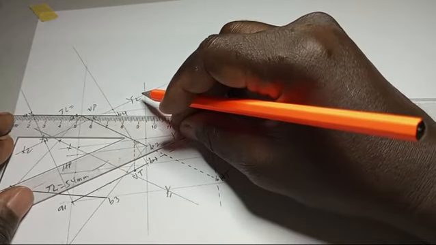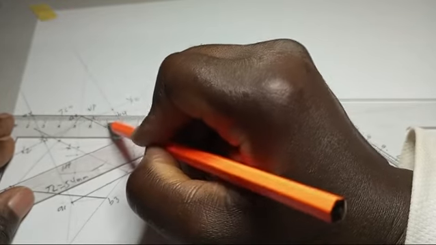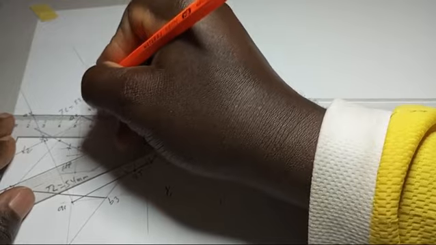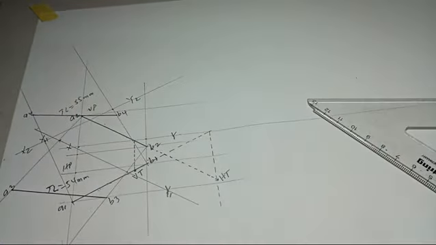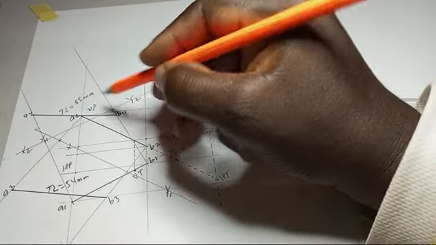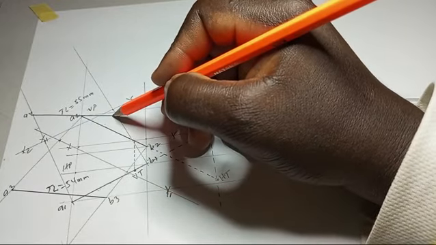Let's see. 1, 2, 3, 4, 5. This is 55 millimeter. What do we get? We got 54 here, we got 55, so that is still acceptable. So that's correct.